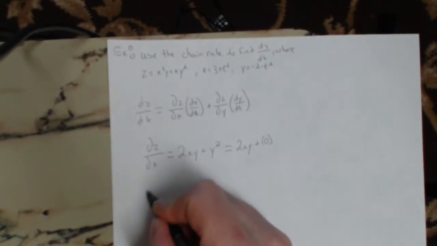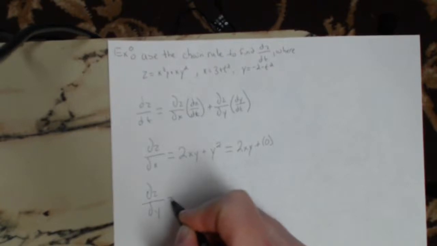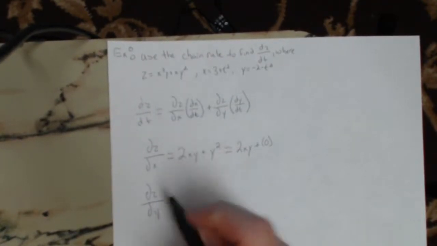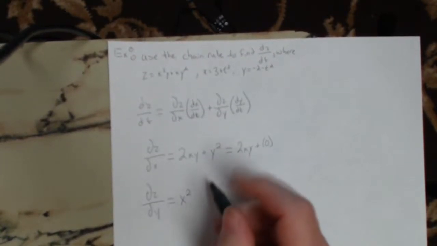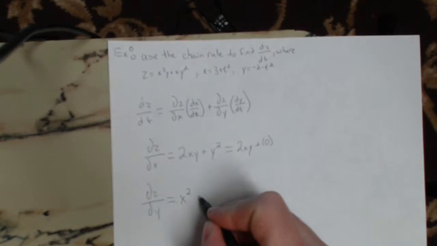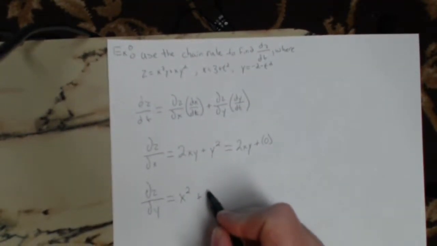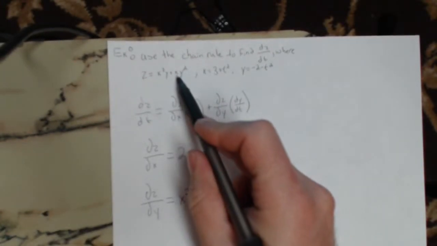The derivative of z, the partial with respect to y, I end up getting a lot of the same thing. With x squared y, it leaves the x squared, the second part of the product rule being 0 again. And then the y squared is going to be 2y times x, and then again, the derivative of x with respect to y is going to be 0 again.